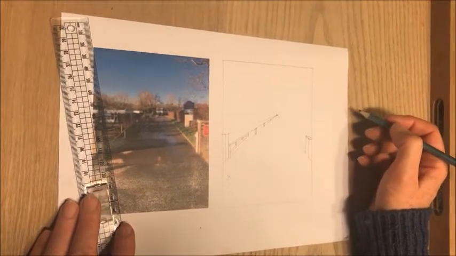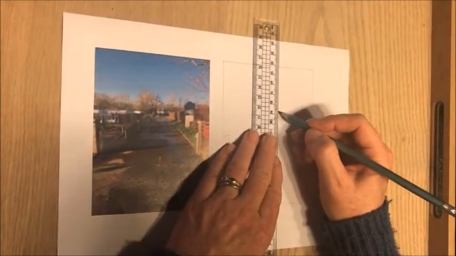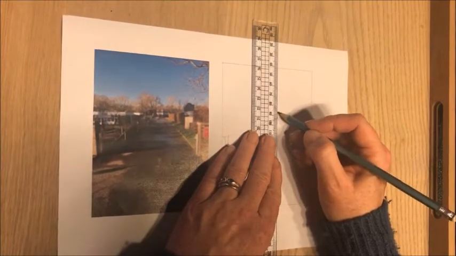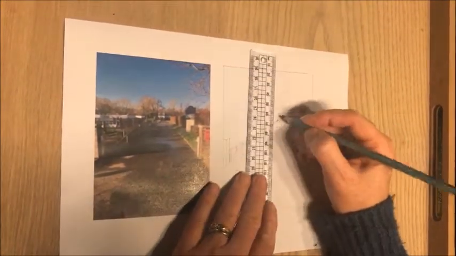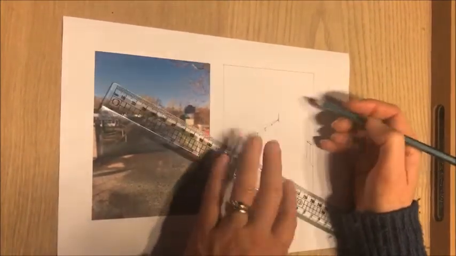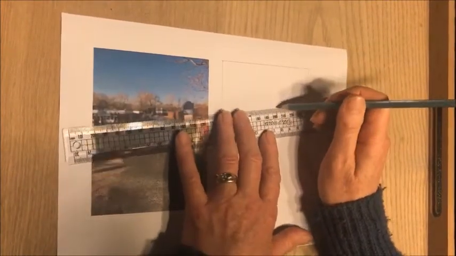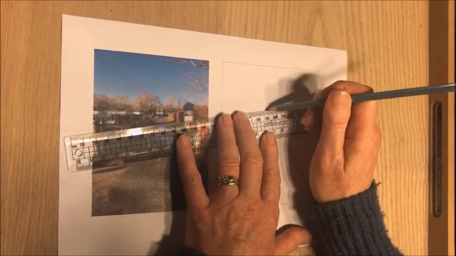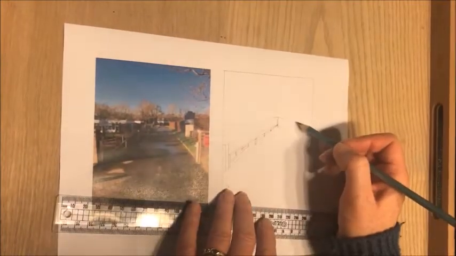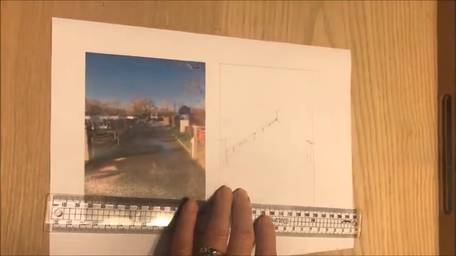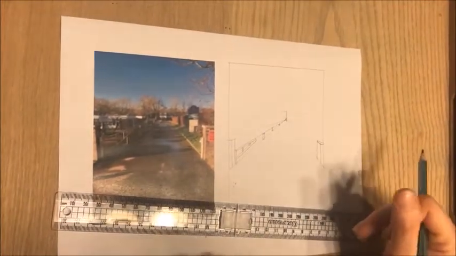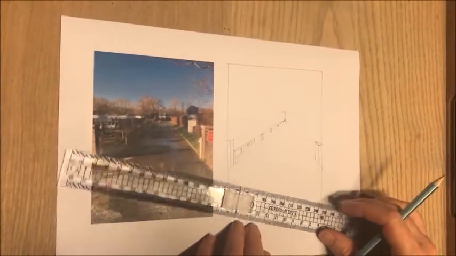Now I think I need to put the school building in. So this is where I'm going to come up here. So that's at the centre of my vanishing point. And then I'm going to go off to both sides. And you can see I've angled that down slightly because the building line does not look straight from here.